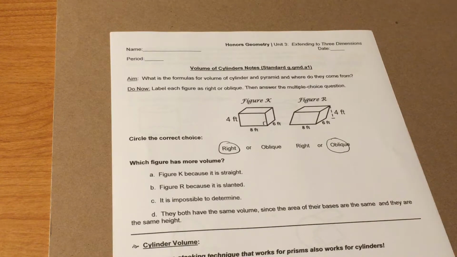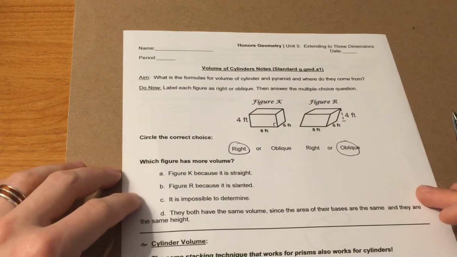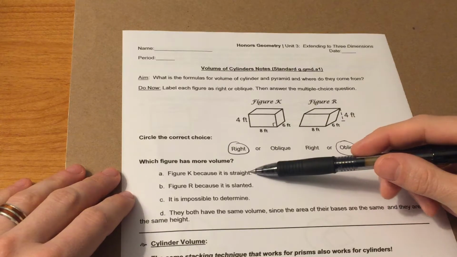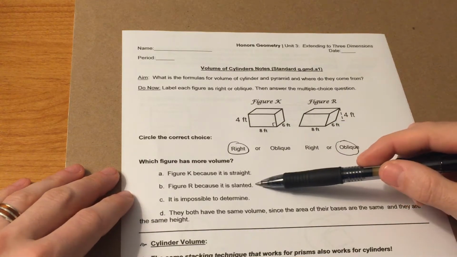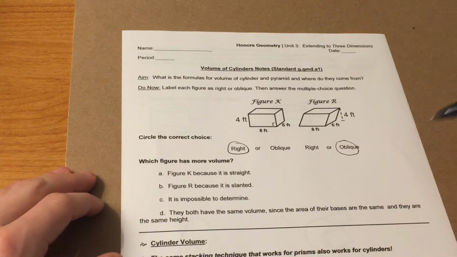Now this is a question that you're going to see a lot, discussing which has more volume, a right shape or an oblique shape. Well, let's think about this real quick. Could it be figure K because it's straight? Could it be figure R because it's slanted? Will this be impossible to determine? Or do they have the same?